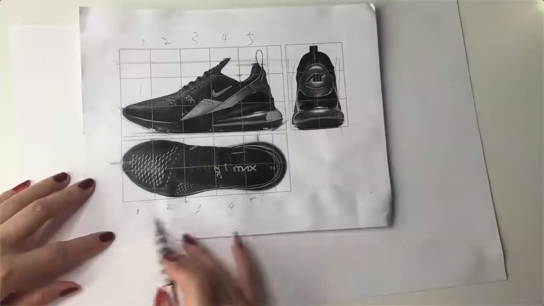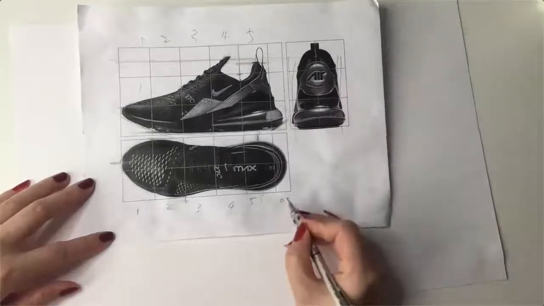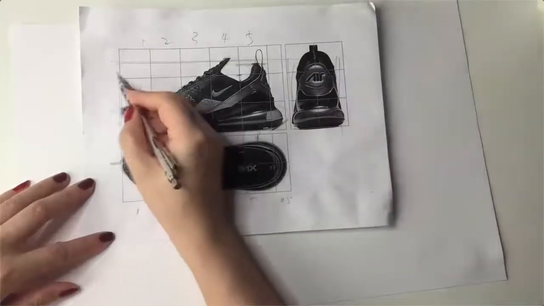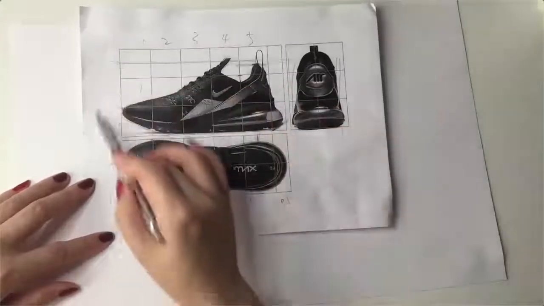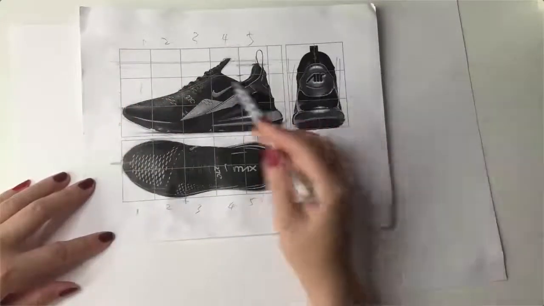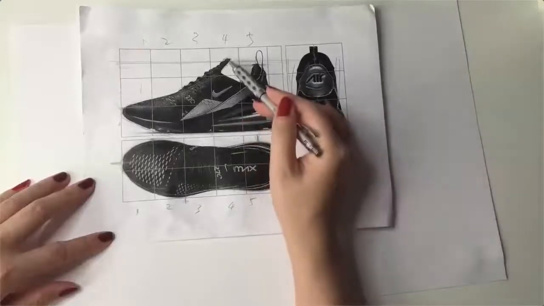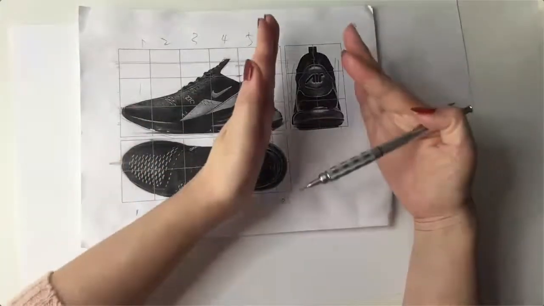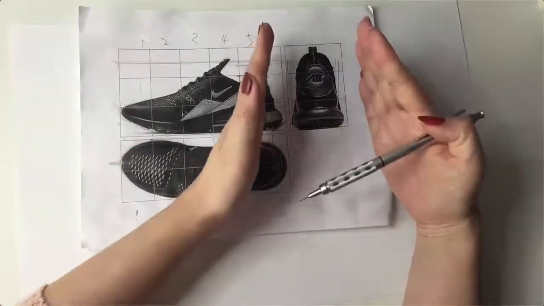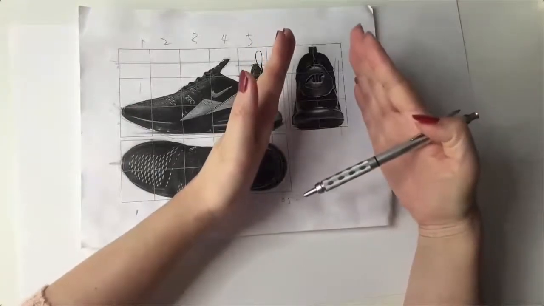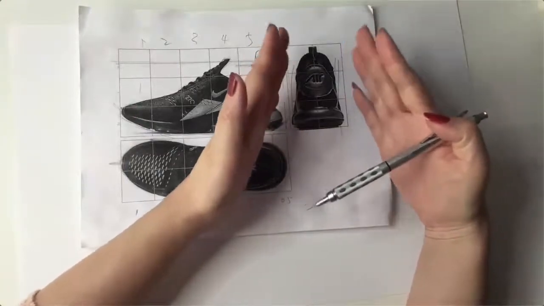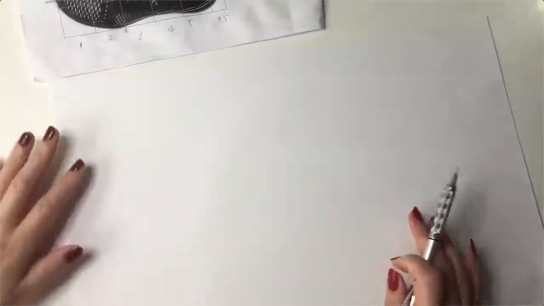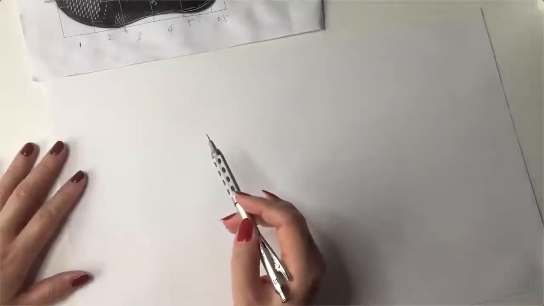For this one, we are basically going to construct it like a 4.5 by 3 grid. The height of this shoe is going up to almost the 2.5 grid. Also, comparing the top view with the side view, the top plane is kind of narrow, it's coming in a little. So keep this in mind, and now we are going to start drawing the shoe.